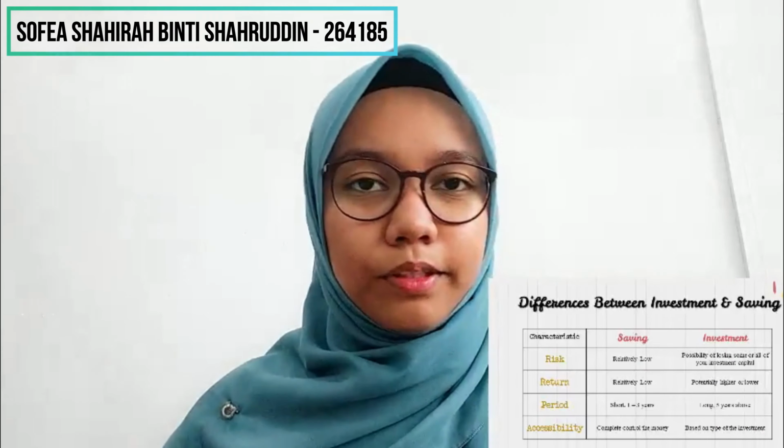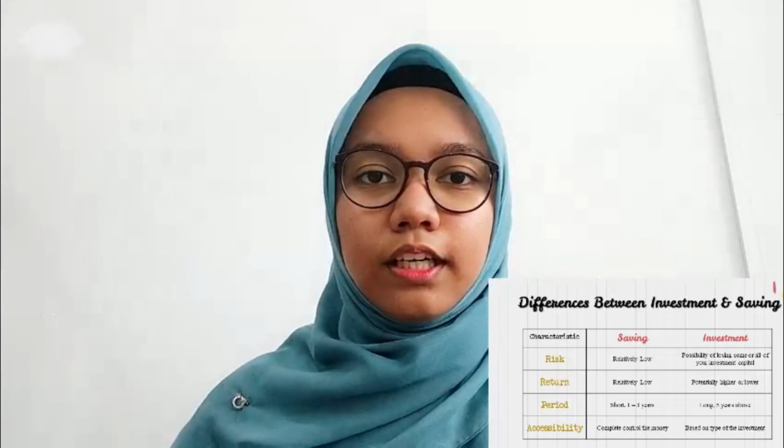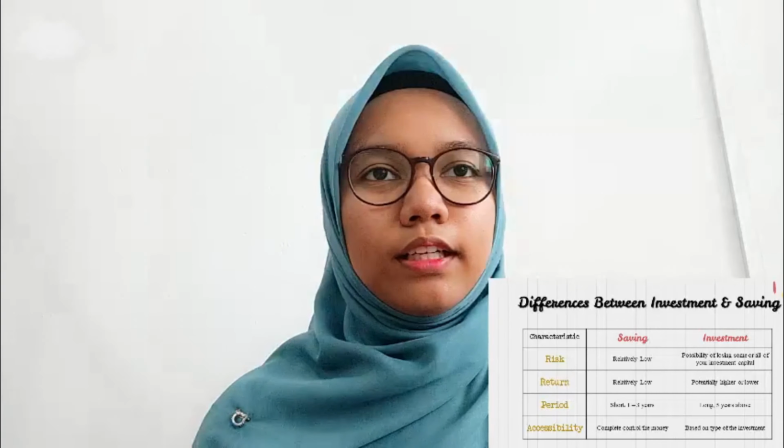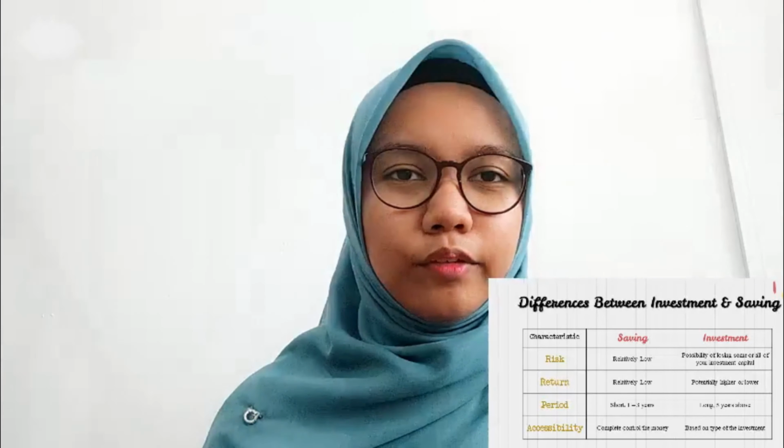Next, we're going to discuss the differences between investment and saving. The first characteristic is the risk. The risk for saving is relatively low, and for investment there is the possibility of losing some or all of your investment capital. Why in saving are the risks low? Because your money is safer in a bank account if you are with a reputable bank. Compared to investment, the risk of losing money is quite minimal. But for investment, the risk varies depending on the investment channel.